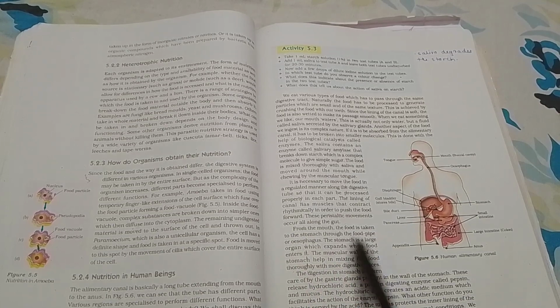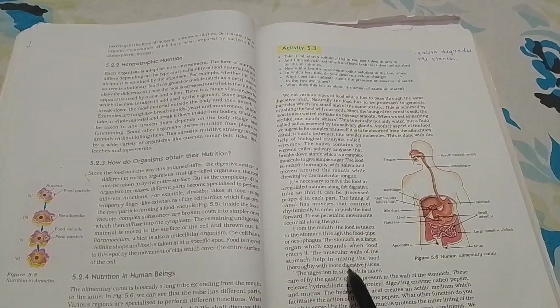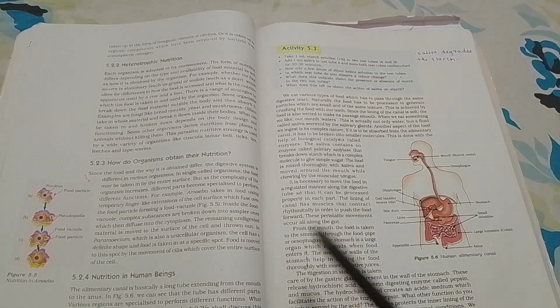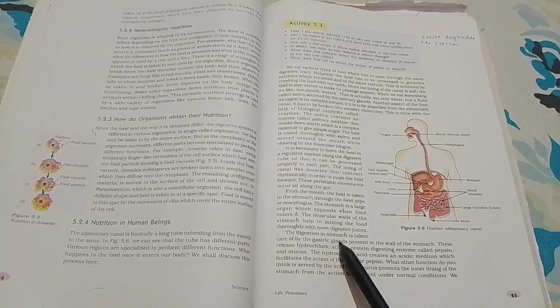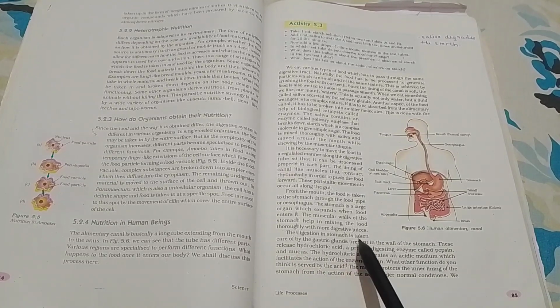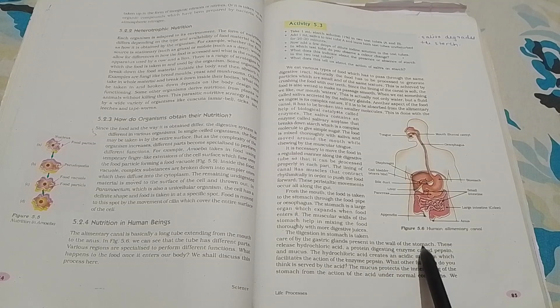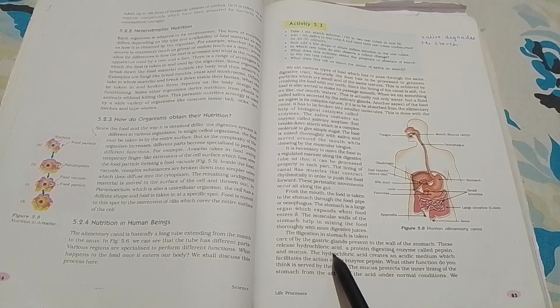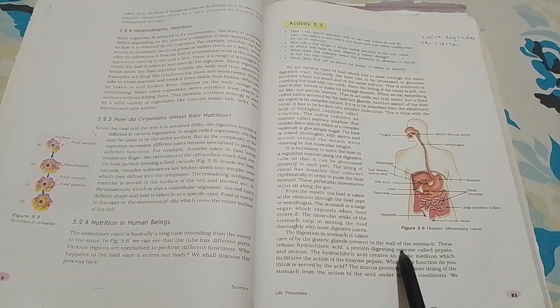The stomach is a large organ which expands when food enters it. The muscular walls of the stomach help in mixing the food thoroughly with more digestive juices. The digestion in the stomach is taken care of by the gastric glands present in the wall of the stomach. These release hydrochloric acid, a protein digesting enzyme called pepsin, and mucus.